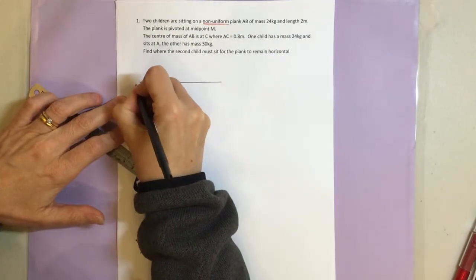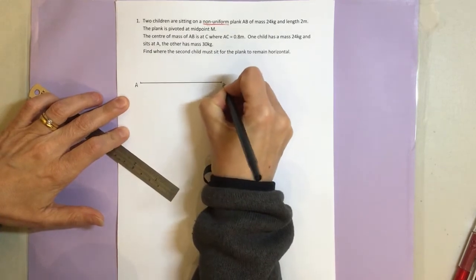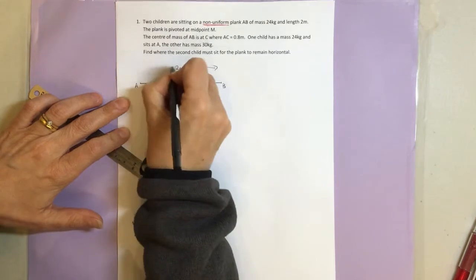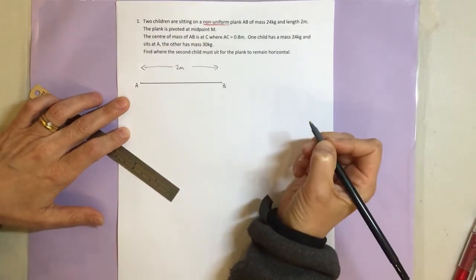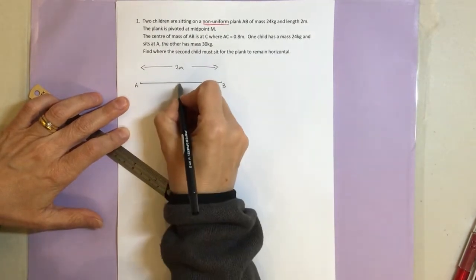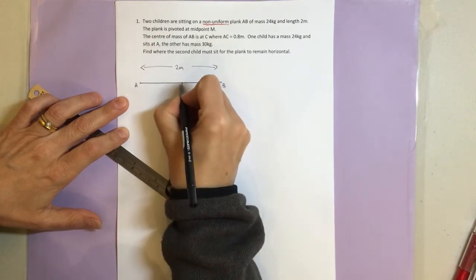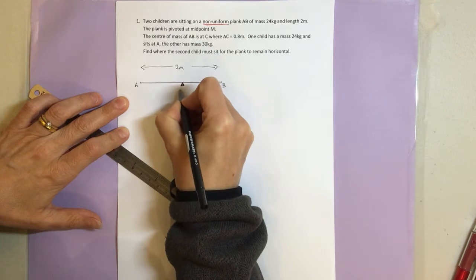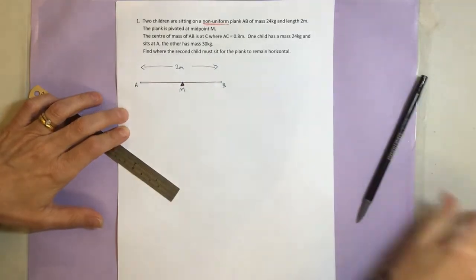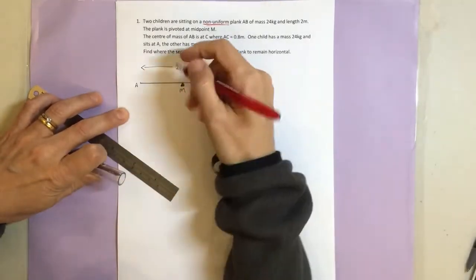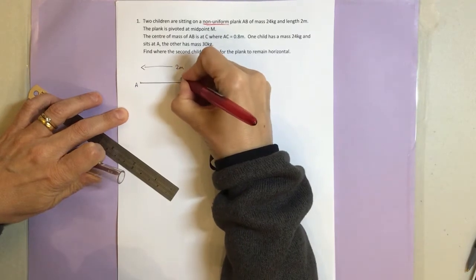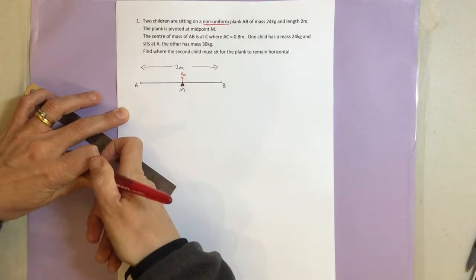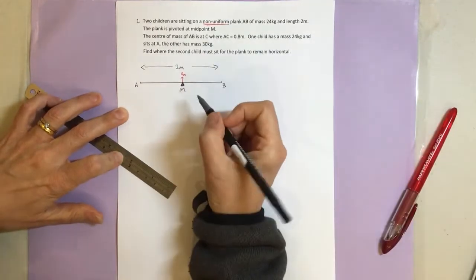So we've got this plank of wood or whatever, AB, and we're told that that is 2 metres. So let's just get that on our diagram to remind ourselves of that. It then says it is pivoted at the midpoint. So let's just get our midpoint on there, and we've got this pivot point. So from what we looked at yesterday, we know that there's going to be a reaction at that pivot point there. So I'll call that RM.